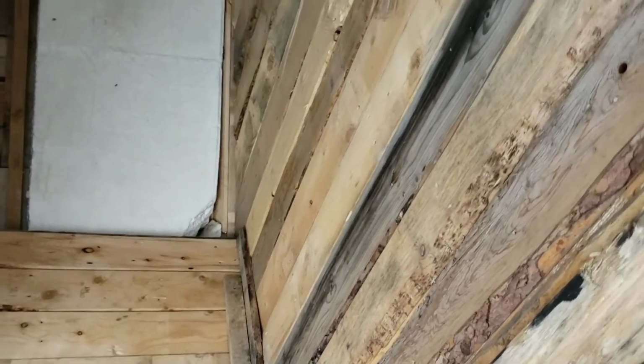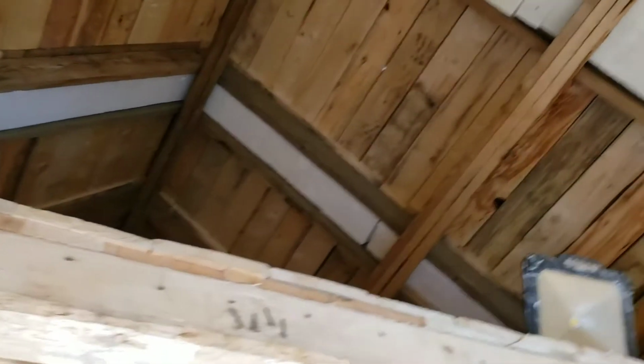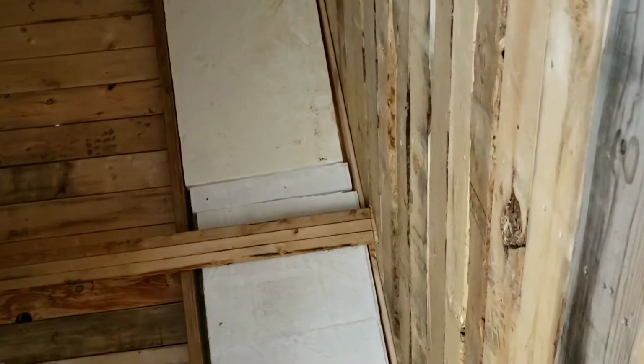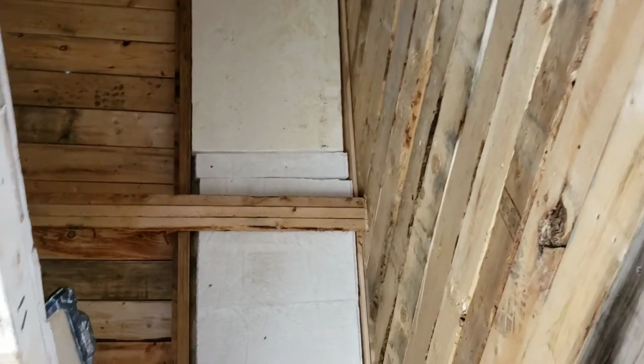But what I want to do next is get the insulation up for the rest of it. And if I can do that today, I'll be real happy. So we'll see what is able to get done. But it's early in the day, as you can tell by the light.